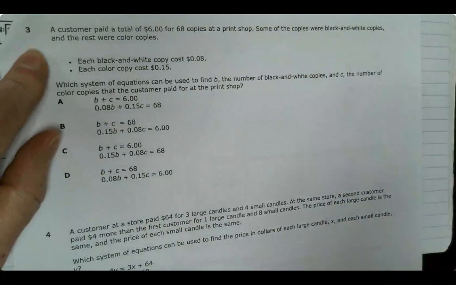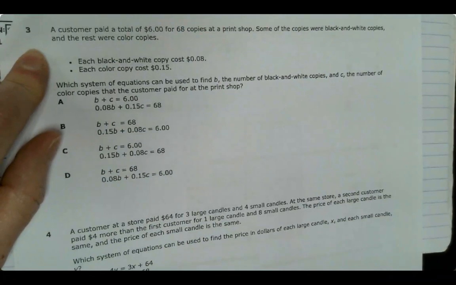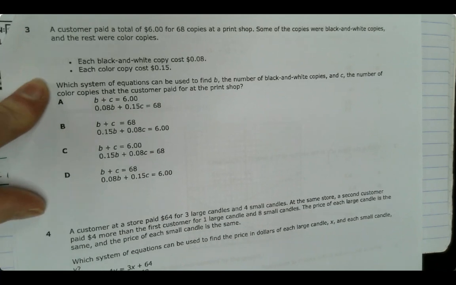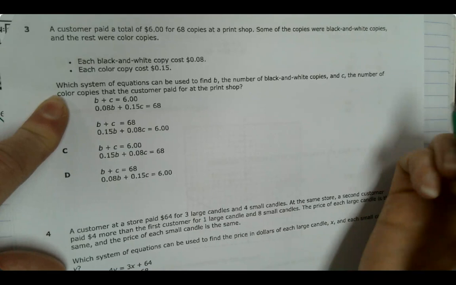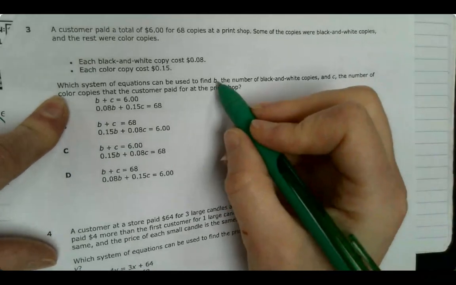Look at number 3. A customer paid a total of $6 for 68 copies at a print shop. Some of the copies were black and white, the rest were color. Each black and white cost 8 cents. Each color copy cost 15. Which system of equations can be used to find B, the number of black and white copies, and C, the number of color copies?